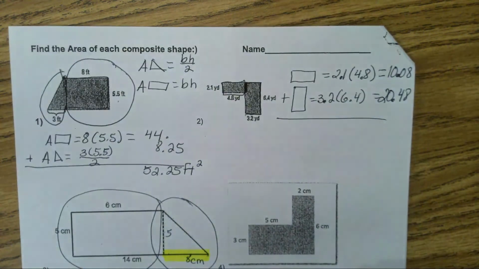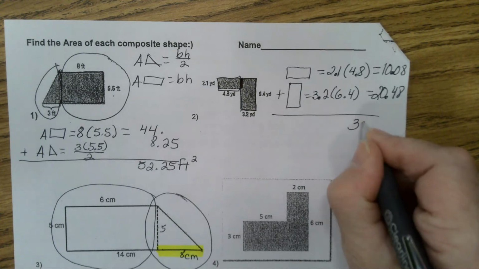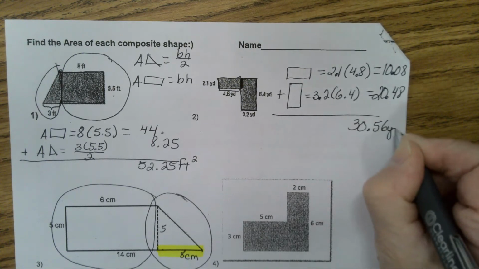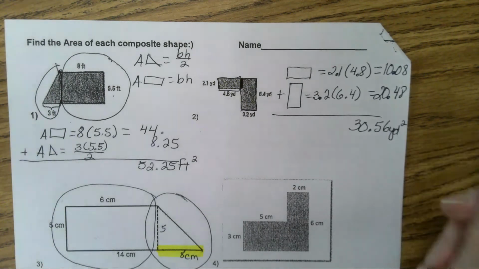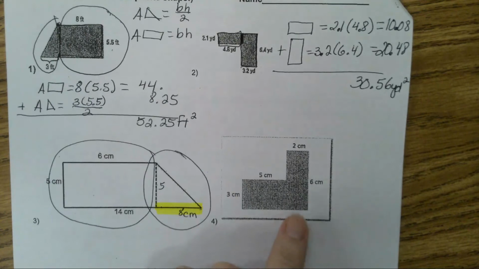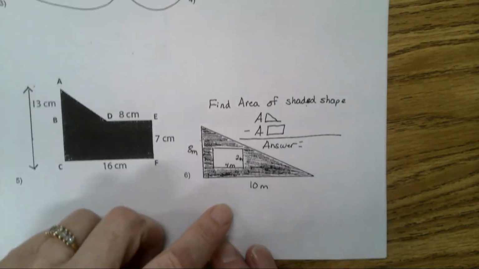I'm going to add them together and we get 30 and what? 56/100? 30 and 56/100 yards squared. Any questions on that? So you could do this problem, right? That's not going to be hard for you. Good. Now let's go down and look at this one here.